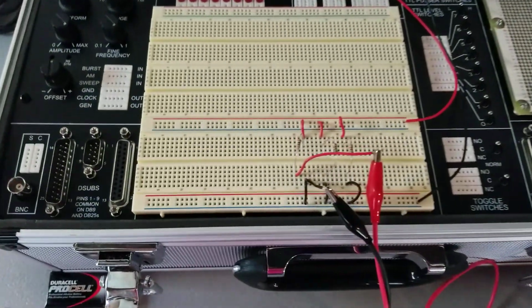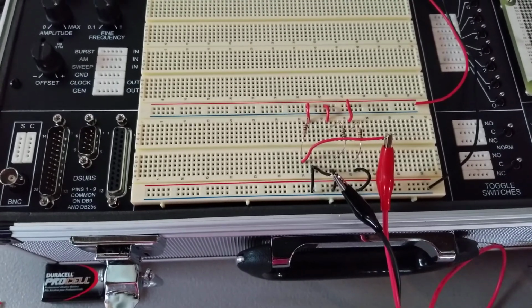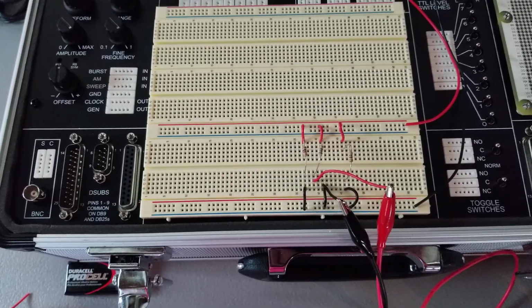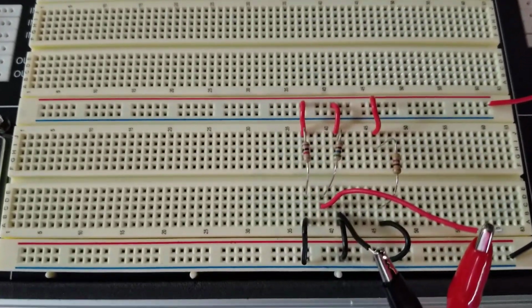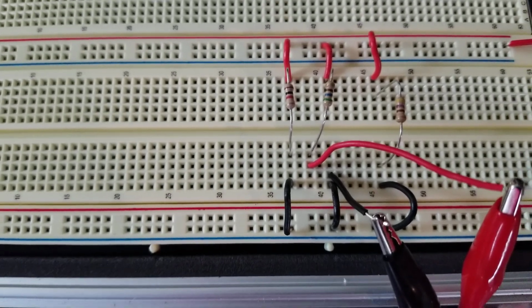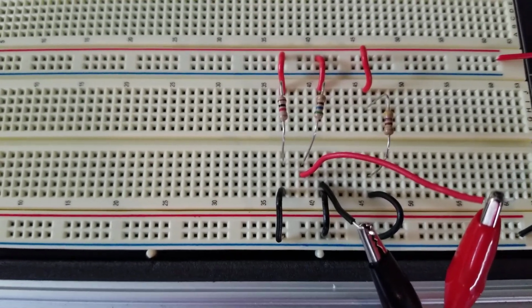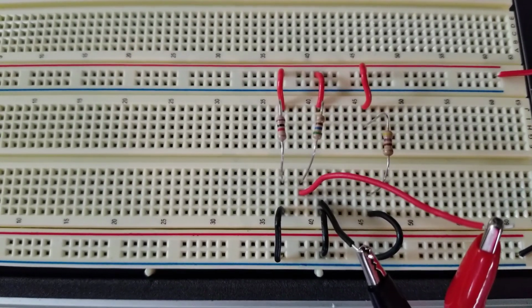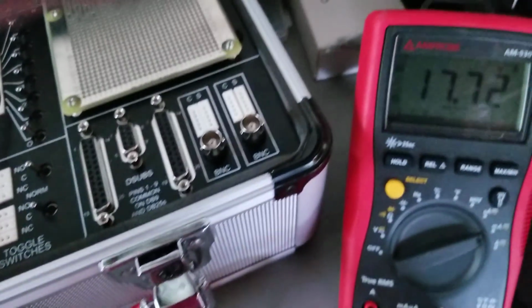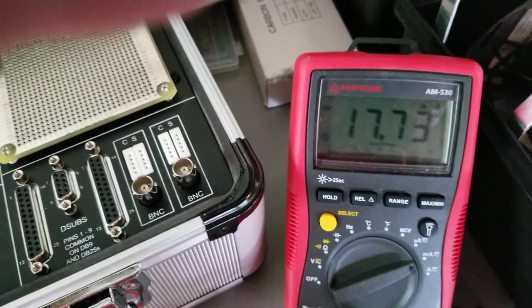I'm now going to fill that break in, create one in the next branch, and fill it in with my leads. Turn the power off before making your next break and completing the circuit with the meter. You see, this is my 560 branch, or green, blue, brown. And I'm getting 17.73.